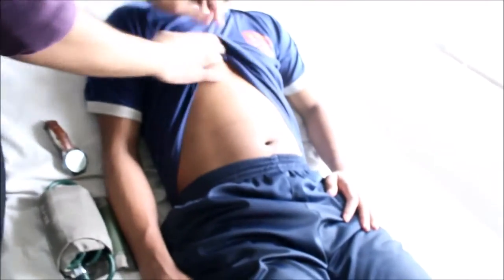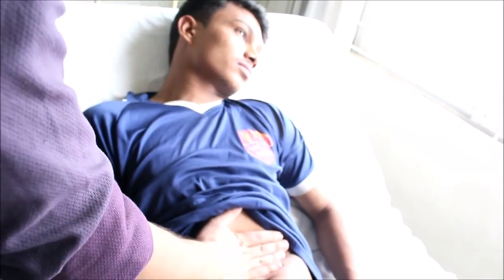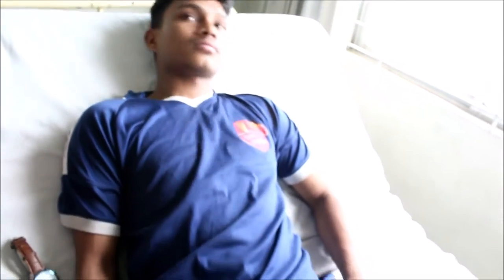Now, if you get the JVP, you also see the hepatojugular reflex. Apply pressure over the abdomen and see the rise of JVP. It is called hepatojugular reflex. That's all about examination of the pulses and JVP. Thanks.